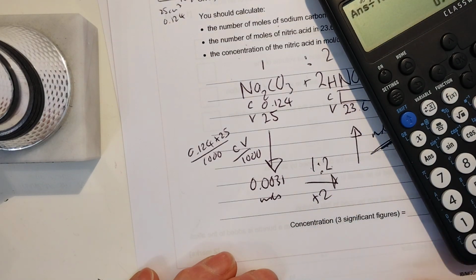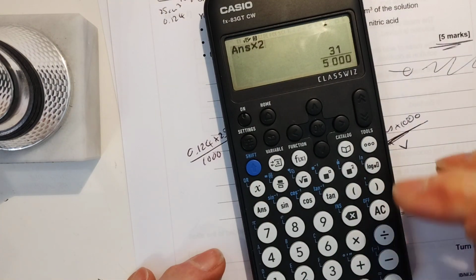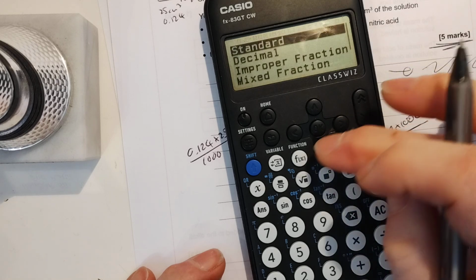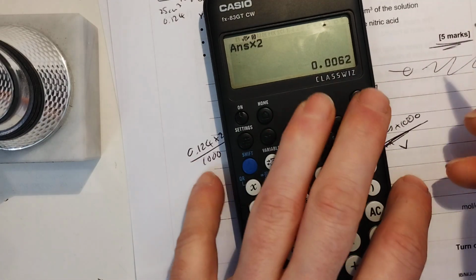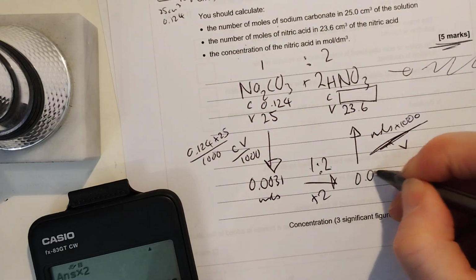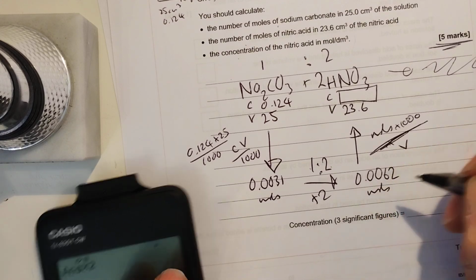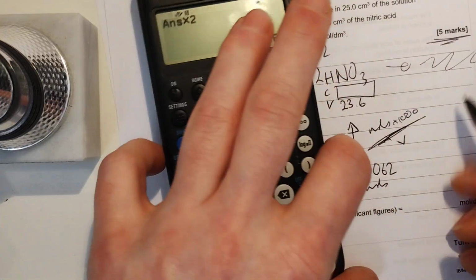This is 1, this is 2. So I'm just going to press times by 2. Times by 2 equals. Format standard decimal. This is so irritating. 0.0062. 0.0062 moles. Now I've got to do moles times 1,000 divided by V.